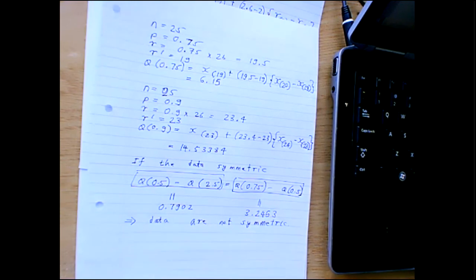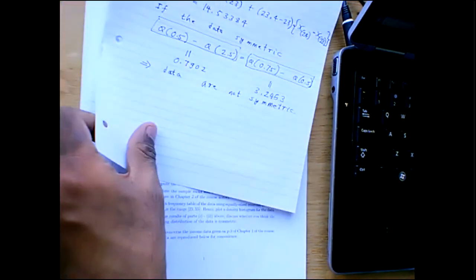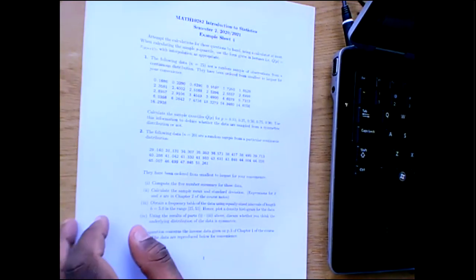right? Are you guys okay with this or no? Hello guys, talk to me. Are you okay with this example? Example 1. We just finished doing example 1. Okay, thank you guys. All right, the next example I'm going to talk about is example 2, which is this one.